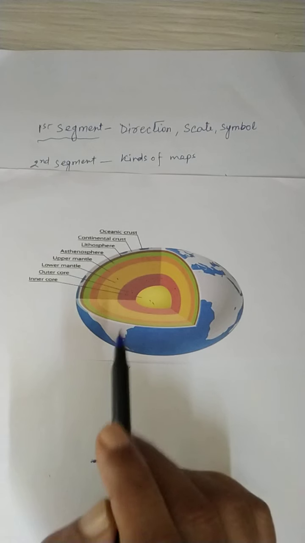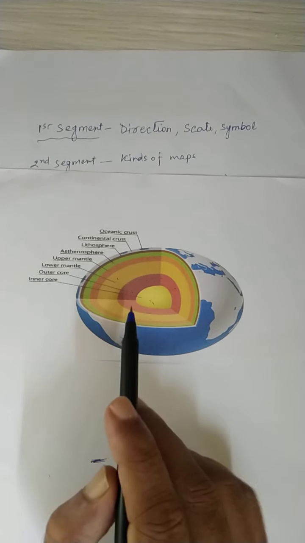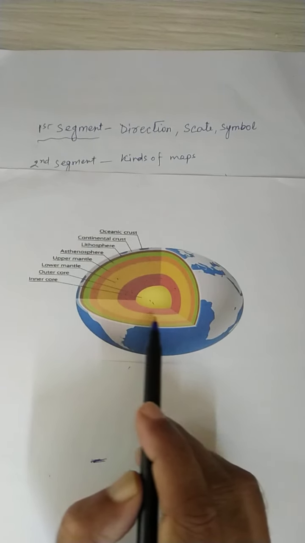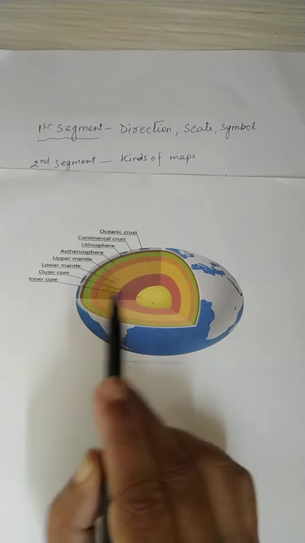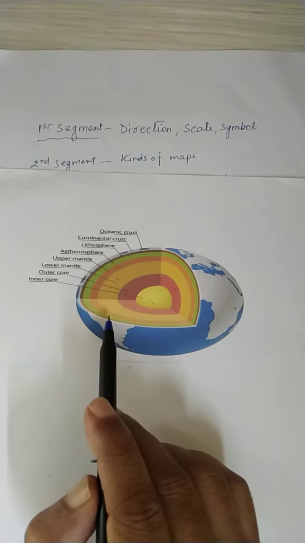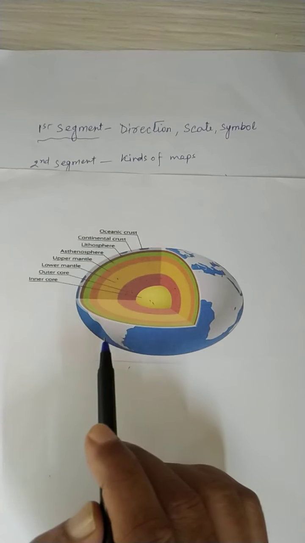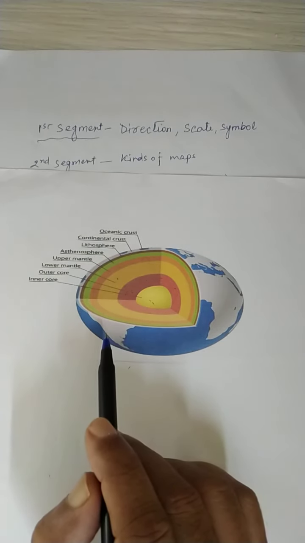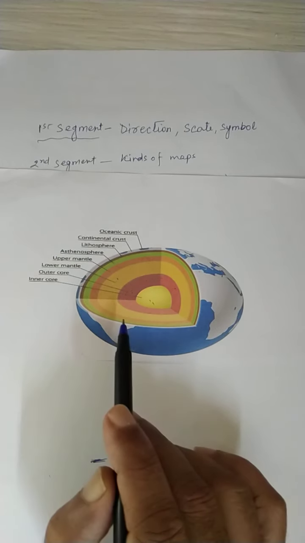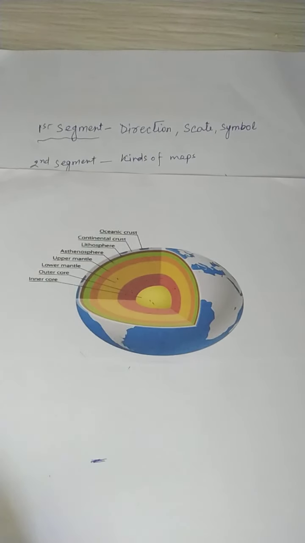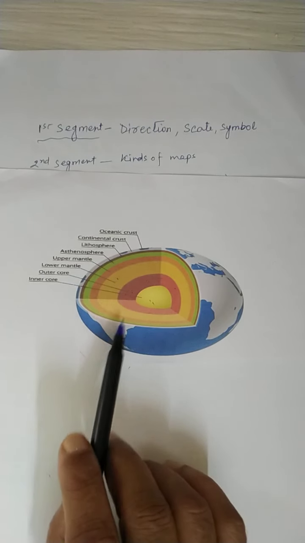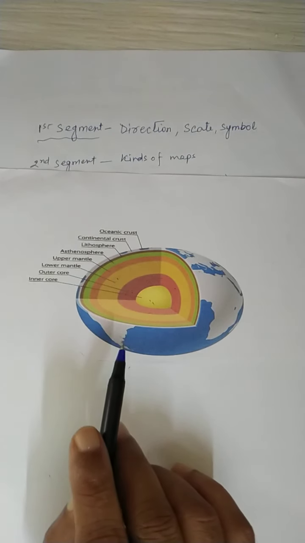So what we understood is that the flow of liquid iron and nickel in the outer core generates convection current, which in turn produces magnetic field, and this cycle continues because Earth is moving. So this process of self-sustaining loop is known as geodynamo. Okay. Now let us understand what are the benefits of this magnetic field.